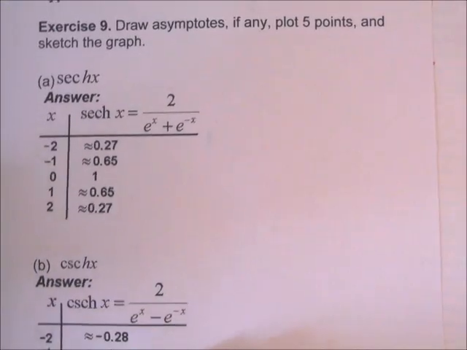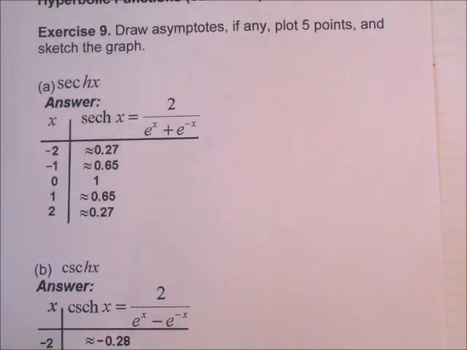Next, the sech. It's 1 over the cosh. Let me plug in my battery here.